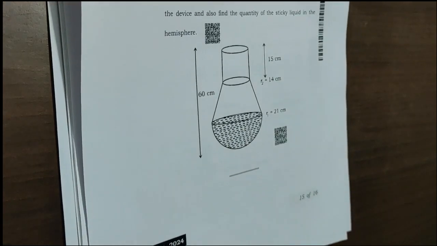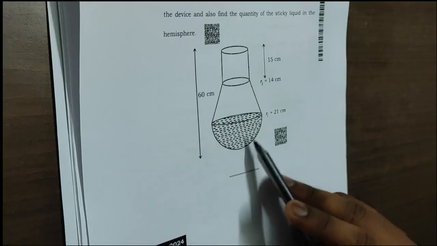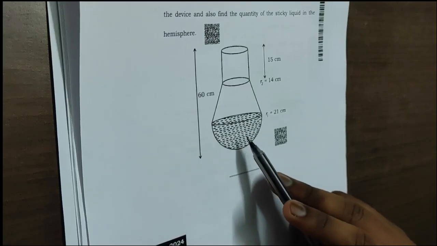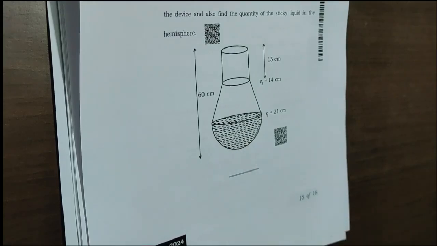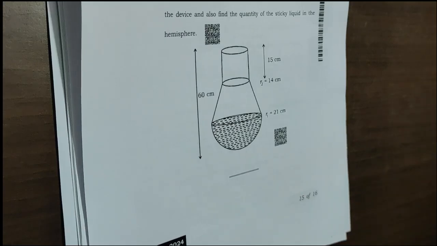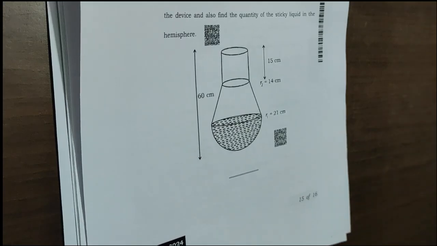They are given as a diagram. You have to find the curved surface area of this whole device and calculate what is the quantity of the sticky liquid that is there in the hemisphere. We'll see how to solve this.